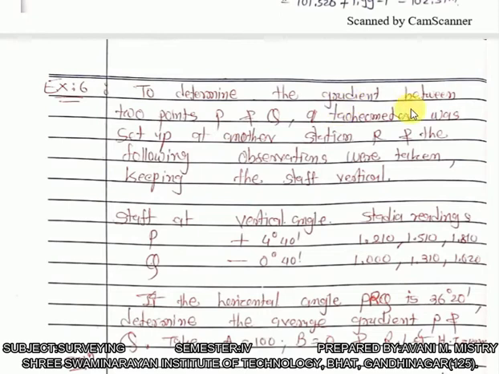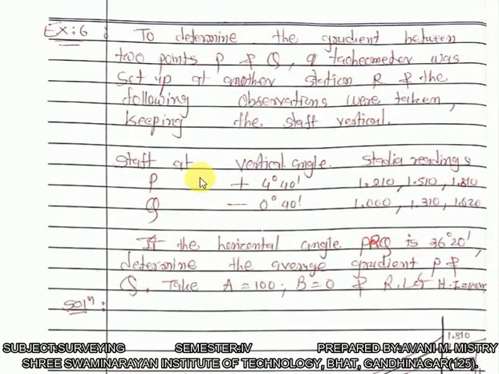To determine the gradient between the 2 points P and Q, the tachymeter was set up at another station R, and the following observations were taken keeping the staff vertical. Here the staff is set up at stations P and Q and the instrument station is at R. The vertical angle is plus 4 degree 40 minute. The second one is minus 0 degree 40 minute, that is an angle of depression, and plus means angle of elevation.